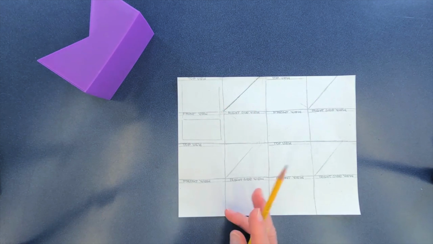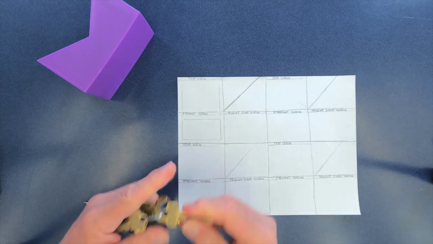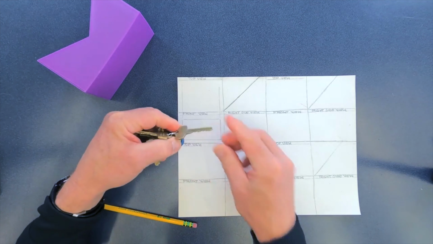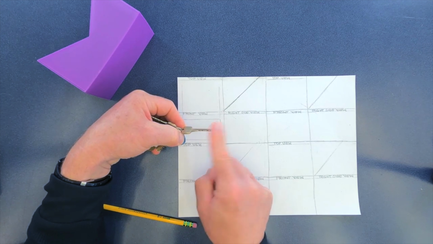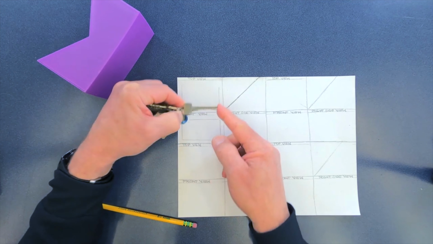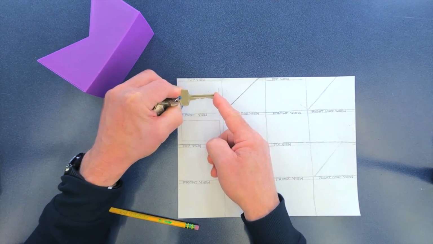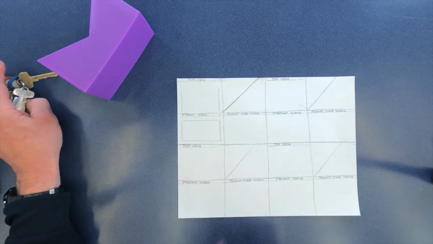And that's true for any object that you pick. It doesn't matter what the object is. If I take a key and I say, this is the front view of the key right here, well, whatever the length is from here to my fingernail, it's exactly the same in the top view. That's standard for any object.